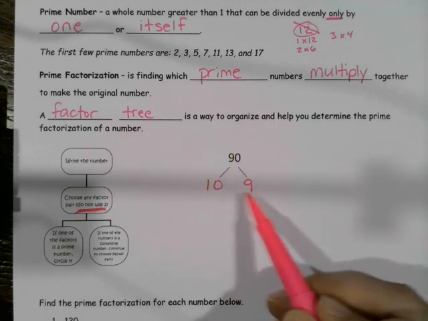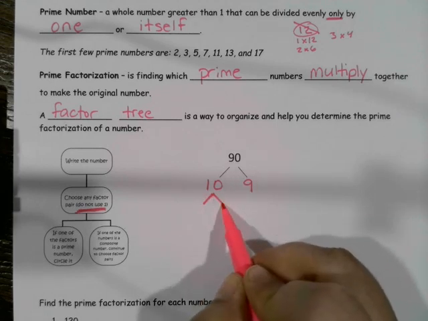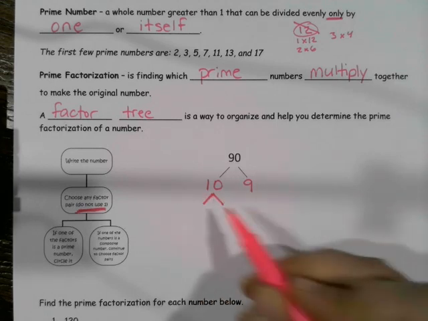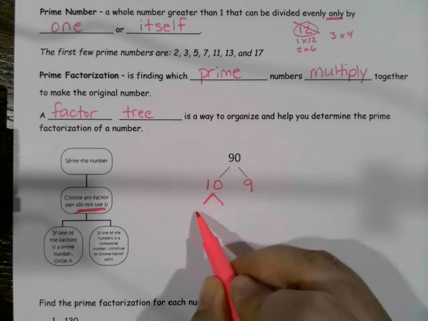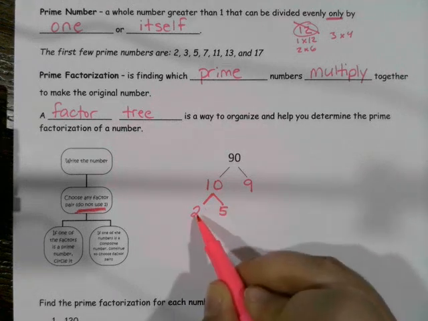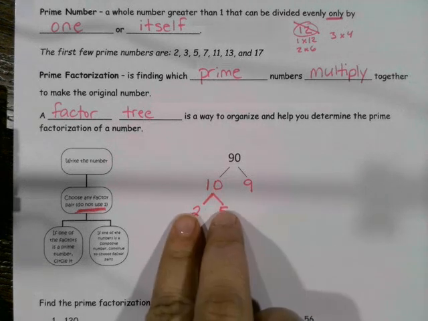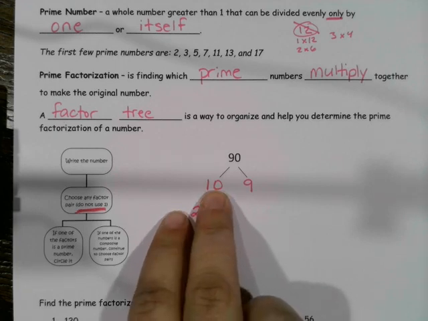All right, now neither one of these numbers are prime. They can both be broken down. So I'm going to draw 2 branches from the 10, and I'm going to break it down, okay? I know, again, you could use your chart if you need to, but I know that 2 times 5 is 10. 2 times 5 will get me 10. The numbers at the bottom of the branches will always multiply together to get the number above it.